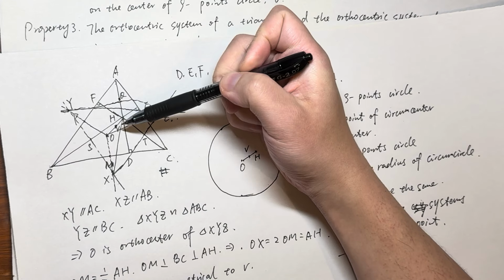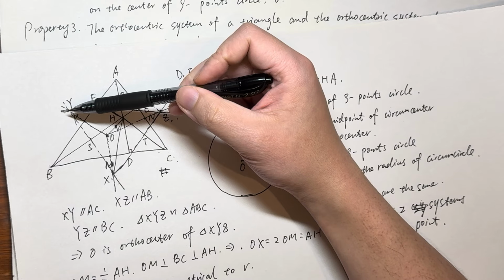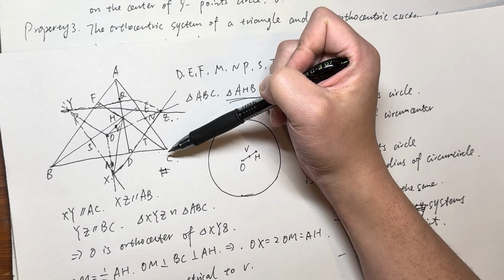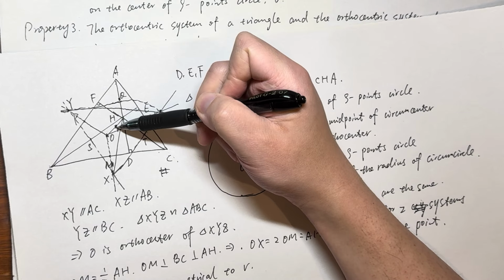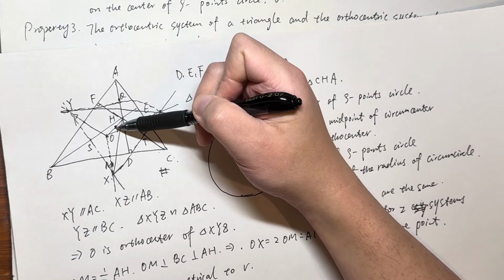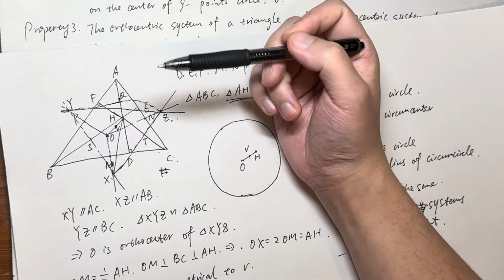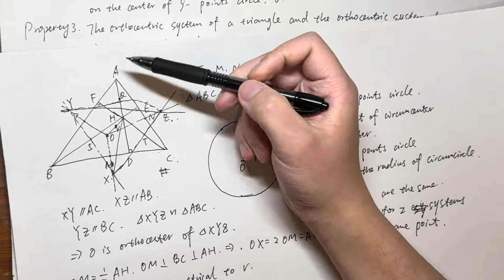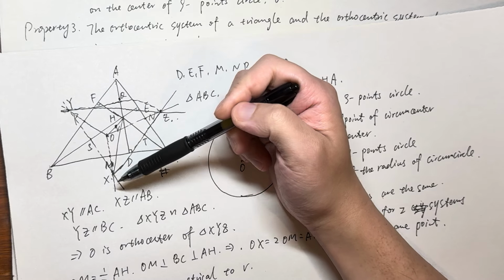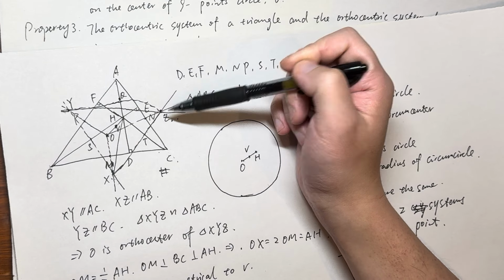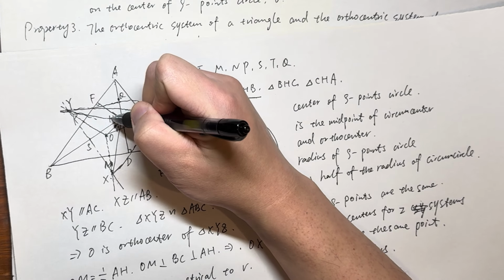Then we know that for the 9-point circle in triangle XYZ and the 9-point circle of the triangle ABC, the center is the same. It's on the midpoint of segment OH. And we still want to prove that the radius of the 9-point circles are equal, which means that we have to prove the radius of the triangle ABC equals the radius of the triangle XYZ, right?